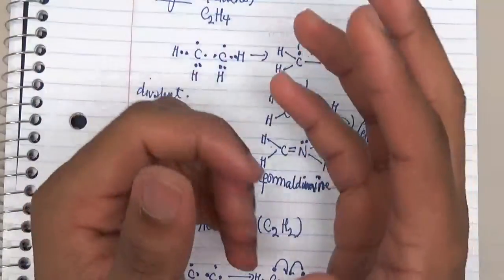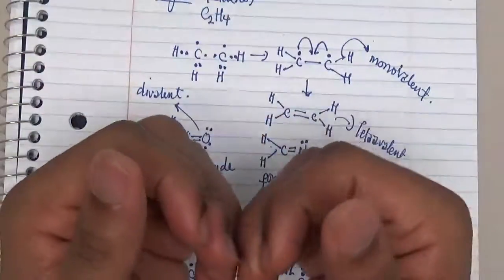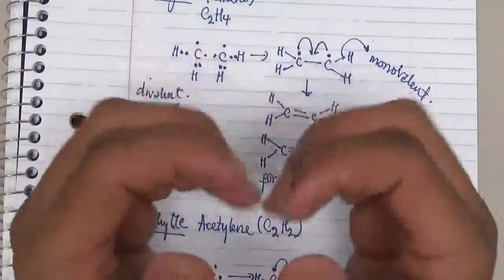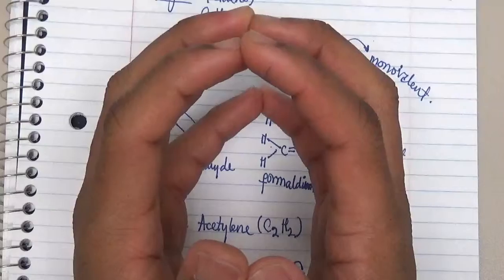In the next video I'll be showing you a couple of examples and some problem-solving strategies, enough for you to understand how to distribute atoms or electrons within multiple bonding systems overall.